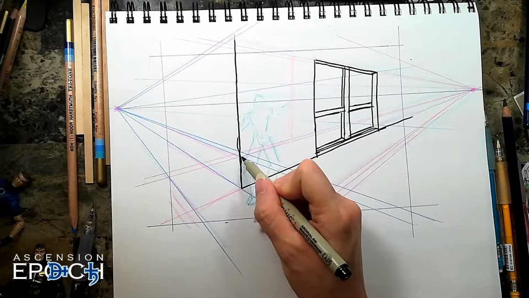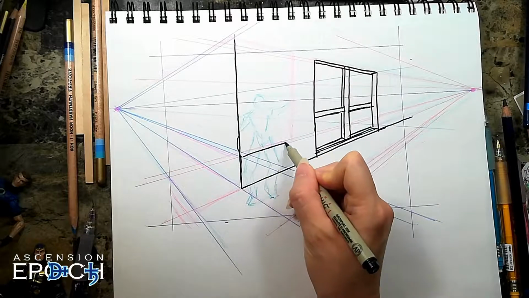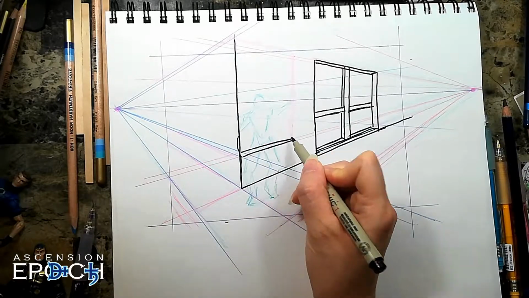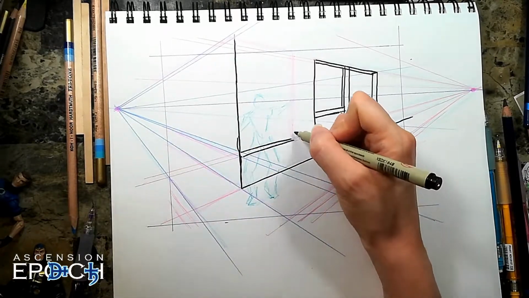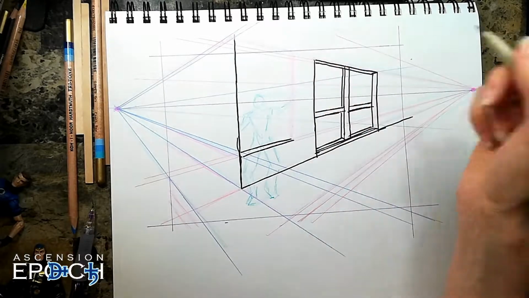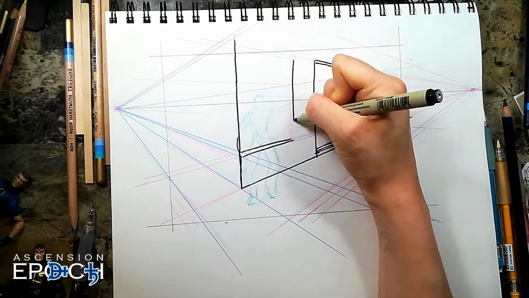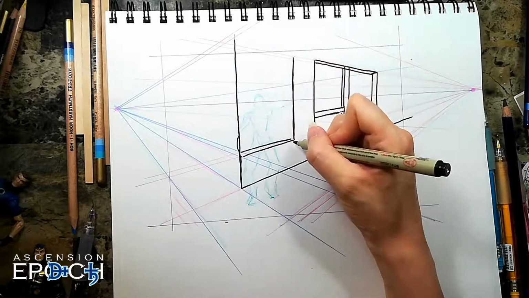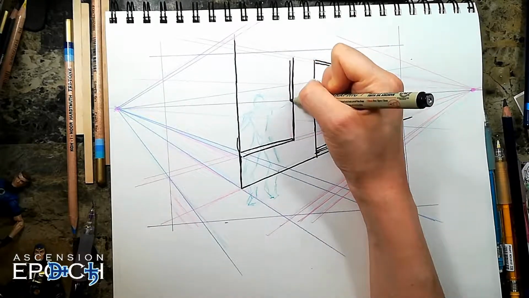And then we want one of those giant windows here, so our ledge. Now, where this corner meets here, we want that again.